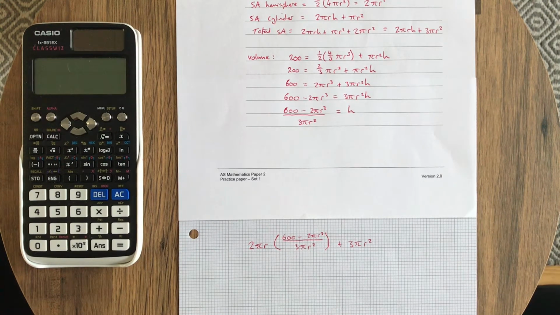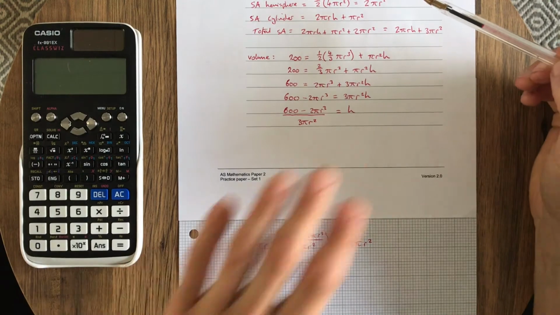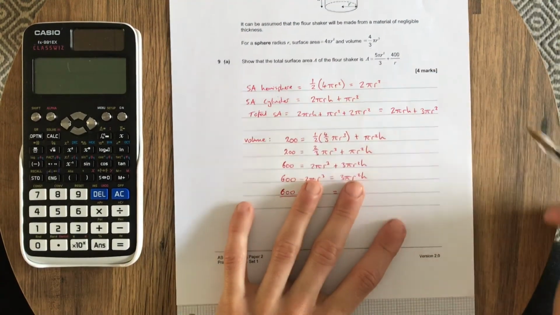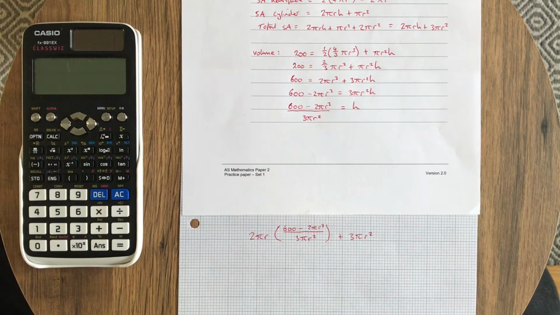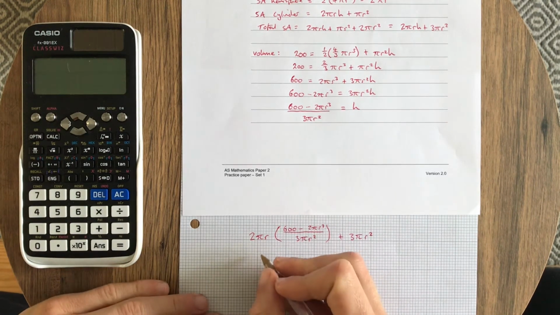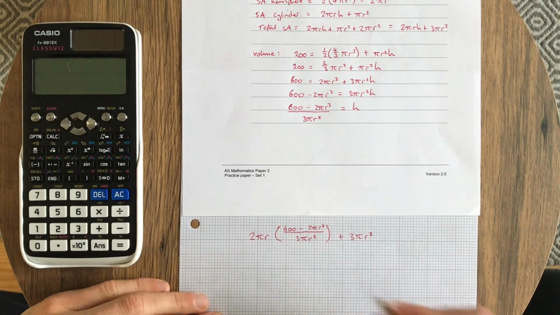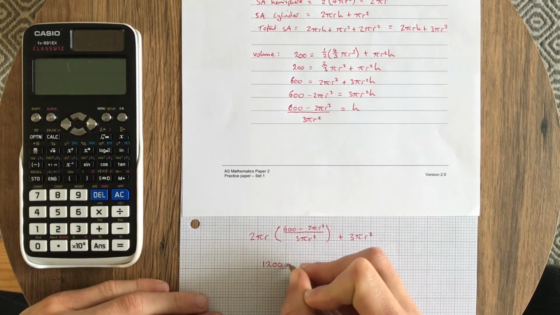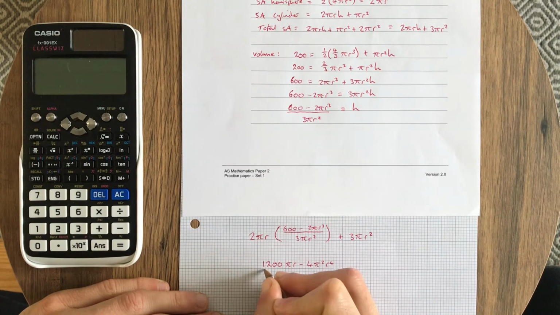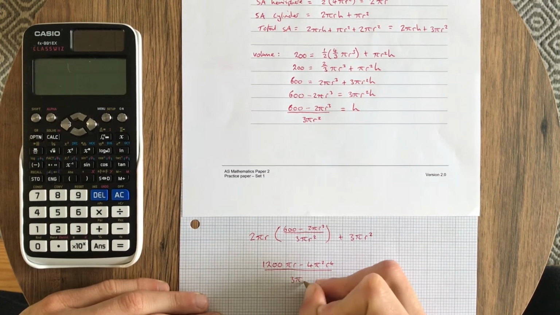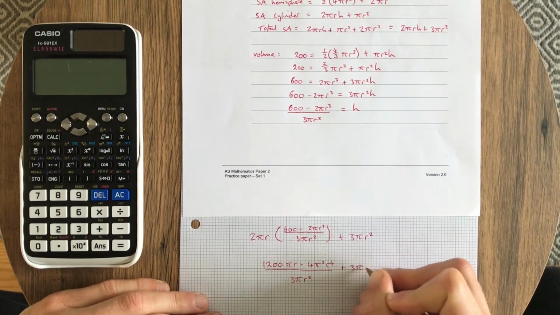So that now is our expression for the surface area purely in terms of r, and the only thing we need to do here now is simplify this, and we're going to hope that it is going to bring us out at the formula here that we were told to show. Okay, so first things first we can do here, we can times all of this out by 2 pi r. So if we times everything in the bracket there on the numerator by 2 pi r, that is going to give us 1200 pi r take away 4 pi squared r to the power 4 over 3 pi r squared plus 3 pi r squared.